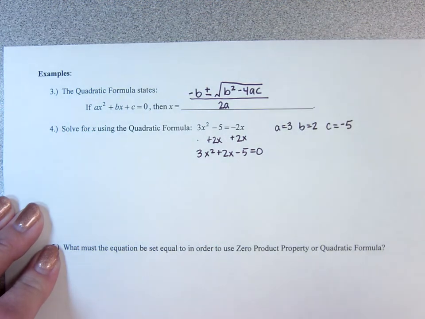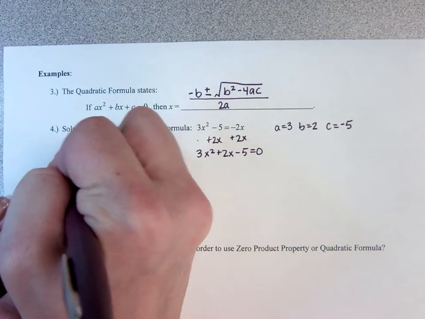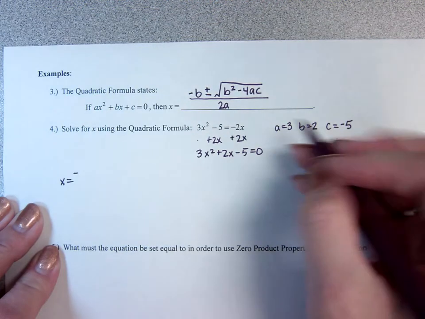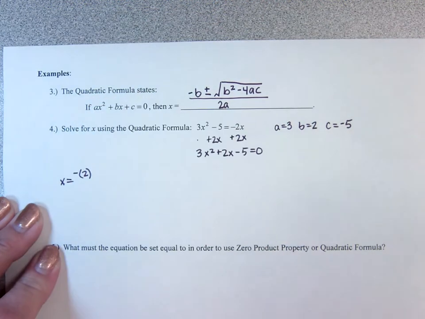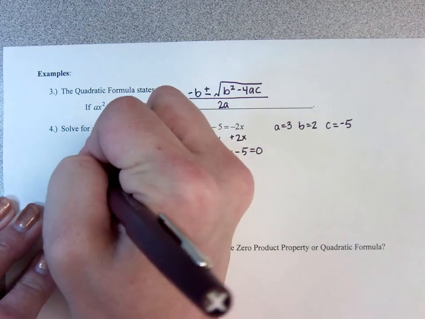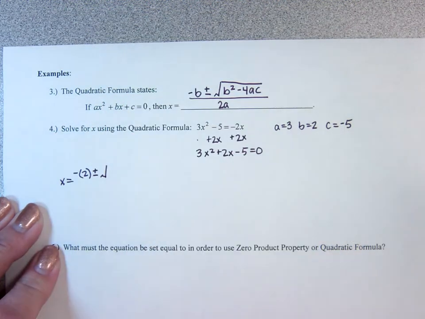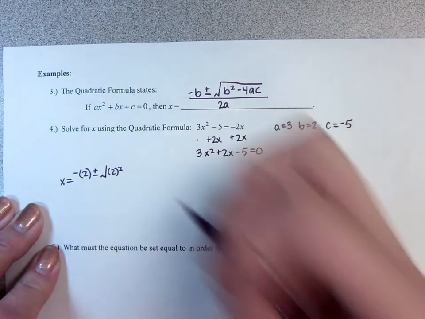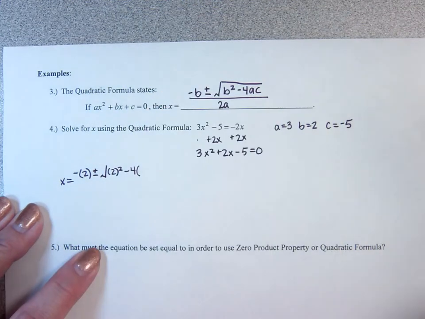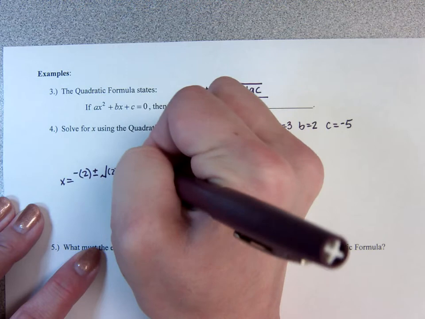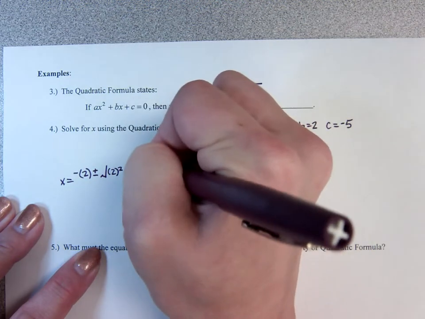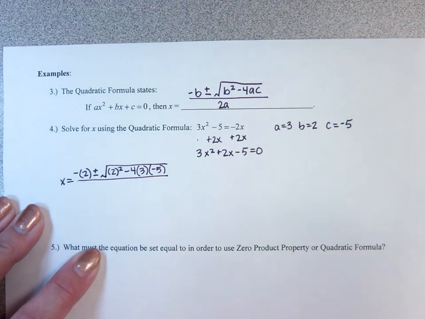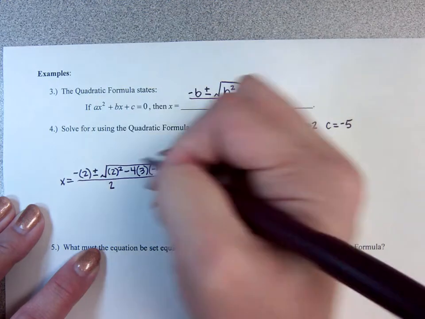So now it's just a matter of plugging in. We'll have x equals, and we're just plugging into this formula right up here. So we've got a negative, b is 2, and I always use parentheses just to be careful in case there's a negative with that b as well. We've got plus or minus. Now we've got our square root, b squared, so we've got 2, and again I use parentheses, 2 squared minus 4 times, use parentheses here as well, 3 times negative 5. That's all square rooted. And then over 2 times a. So 2 times your a value is 3.